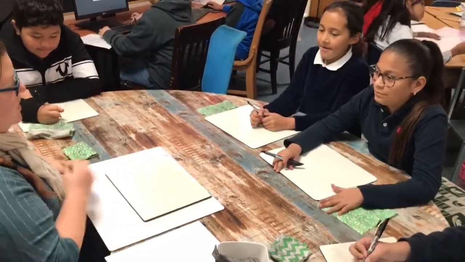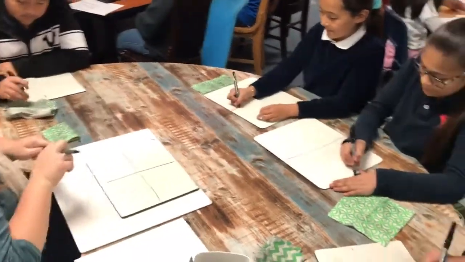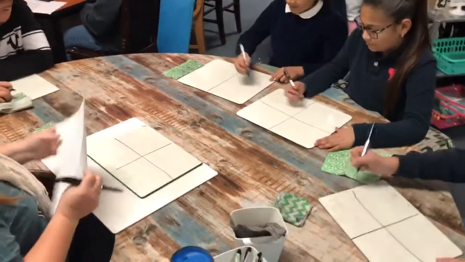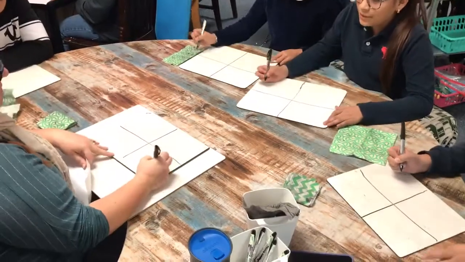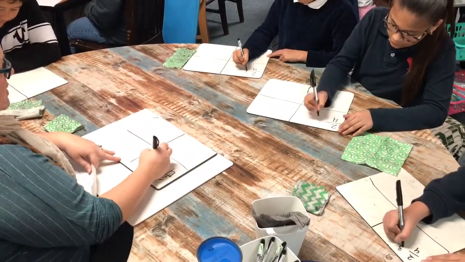So we're going to use the four square method. Go ahead and split your board into four equal parts. Our first problem is 2 fourths plus 3 sixteenths.